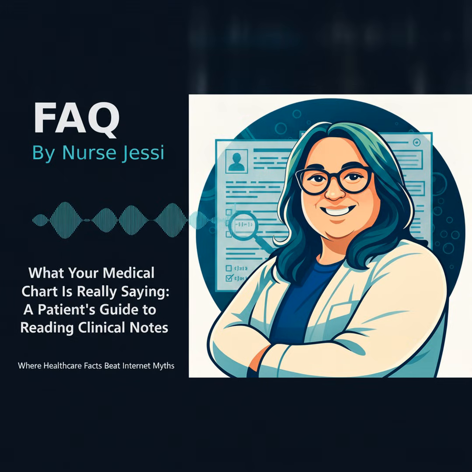Before we finish, 3 clear takeaways, short and actionable. Takeaway 1, read the chief complaint, the assessment, and the plan first. That's your quick map. Takeaway 2, flag phrases like rule out, non-compliant, and altered mental status for clarification. They need context, not assumptions. Takeaway 3, use the scripts I shared. Specific, factual requests work better than confrontational messages. Keep copies of your requests and responses.